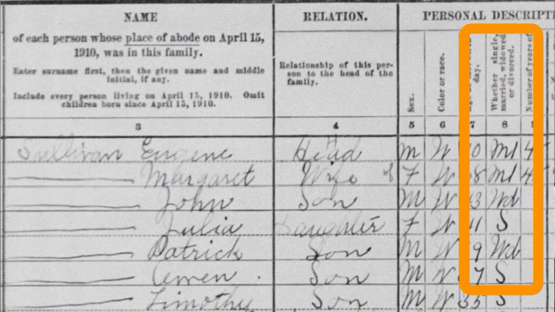Also in the 1910 census is a code that seems obvious but really isn't, and it throws off so many people, and that is the code about marital status. As you might have guessed, S does mean single, WD means widowed, and D means divorced. But what trips people up are the codes for married.